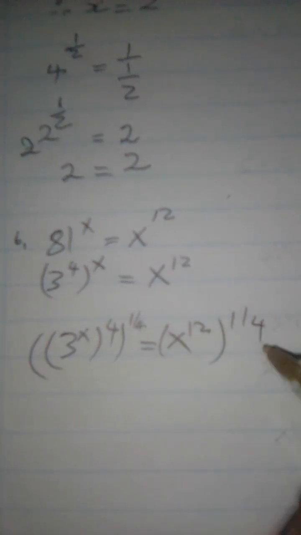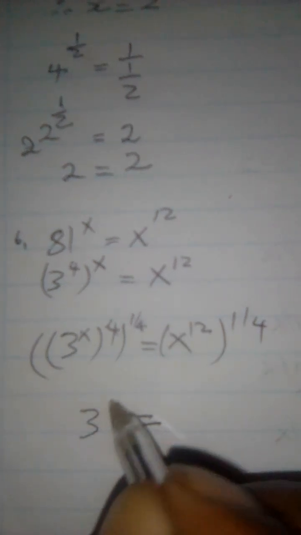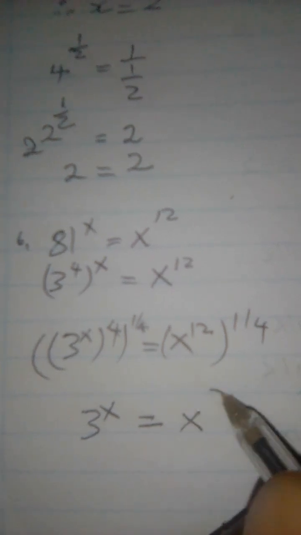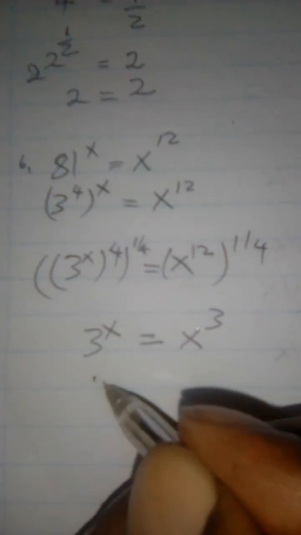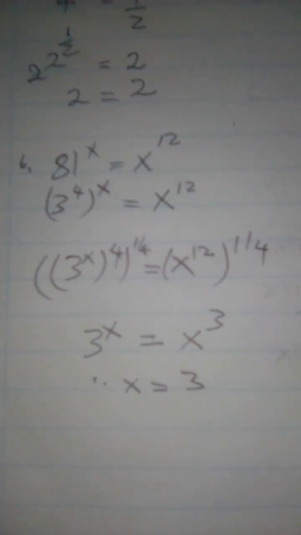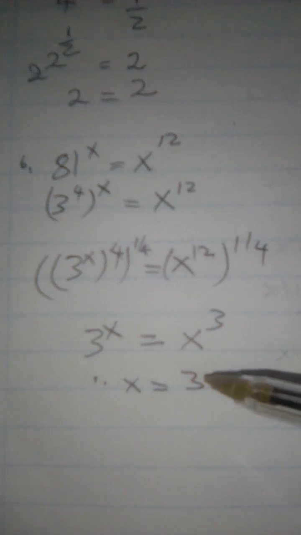1 over 4. So this side I'll have these two cancel. 3 raised to x equals x raised to 3. So from here we can say that therefore x equals 3. So that's our solution for that one.